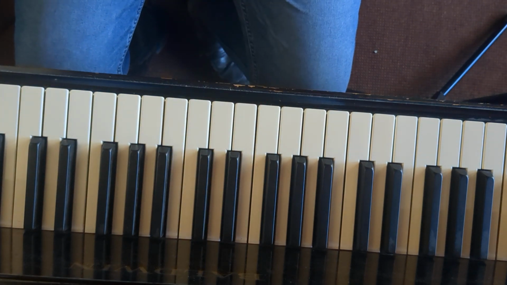Now for the next series of intervals we're going to look at in part 2 and part 3, we're going to be looking at thirds, fourths, fifths, sixths, and sevenths, which are essentially combinations of whole steps and half steps. So we're going to start with thirds and fourths in this video.